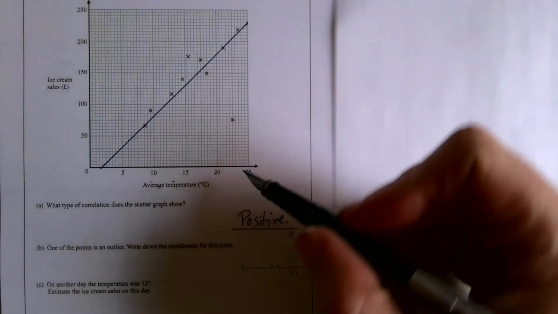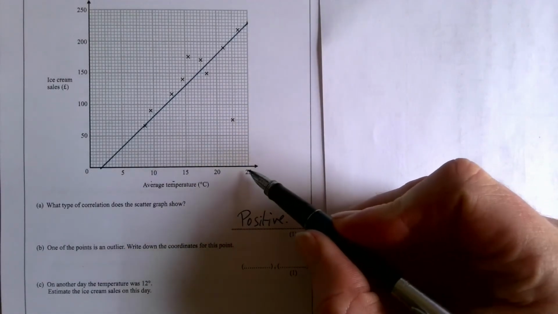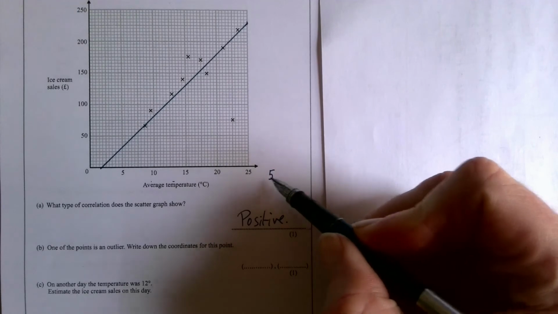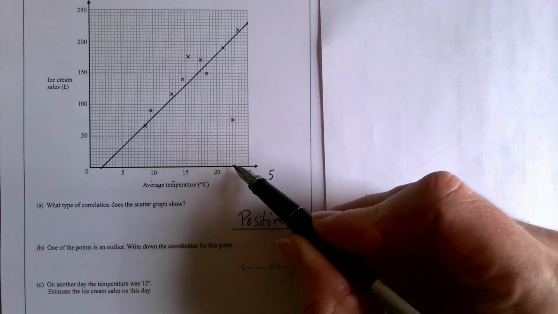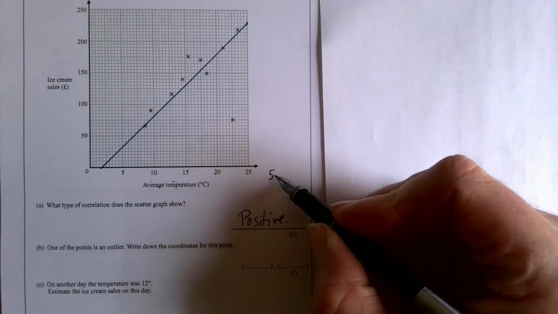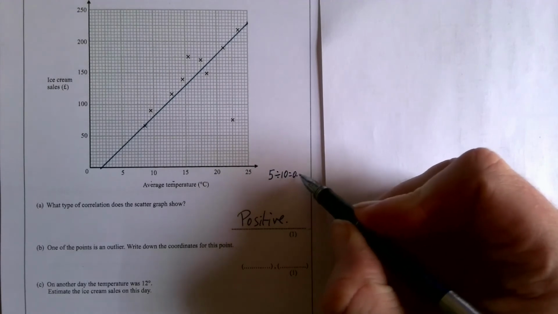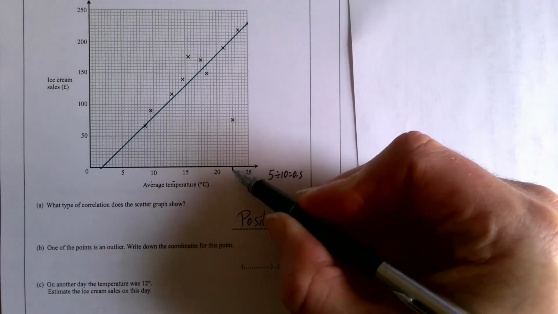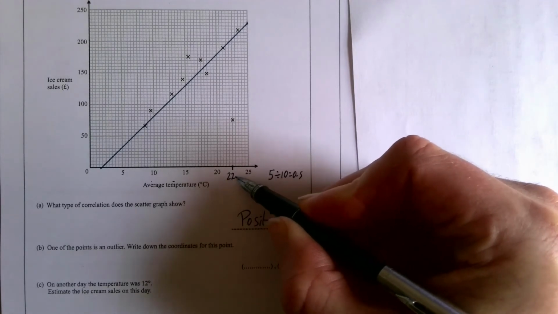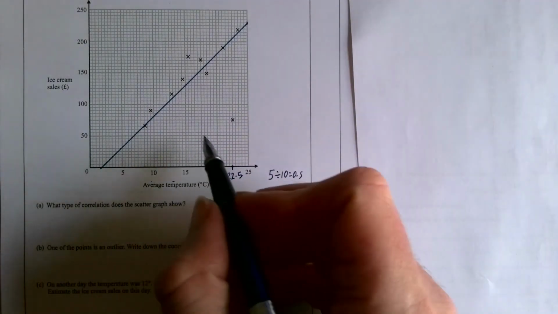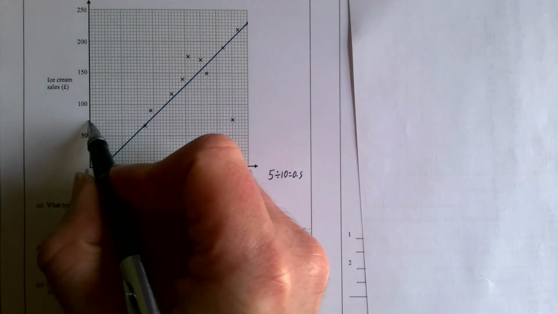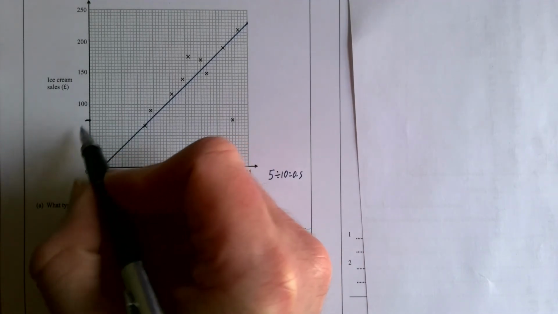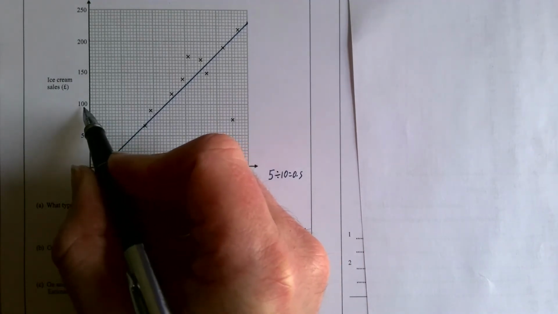Now there's 10 squares going up covering 5. So we've got 5, and they're actually called divisions, these squares. So 5 divided by 10 is 0.5. So each one is worth 0.5. So 5 0.5s is 2.5. So that's 22.5 there. And if I go across to here, that's exactly halfway between 50 and 100.